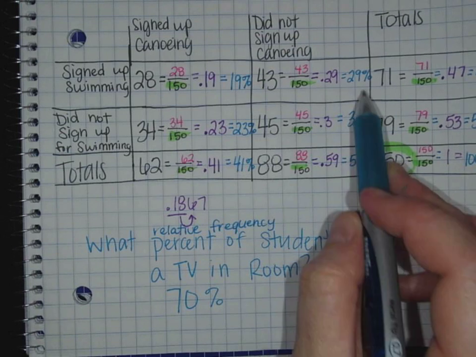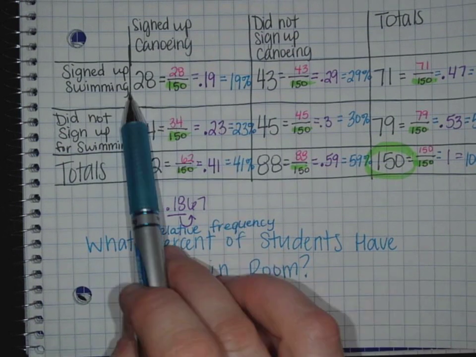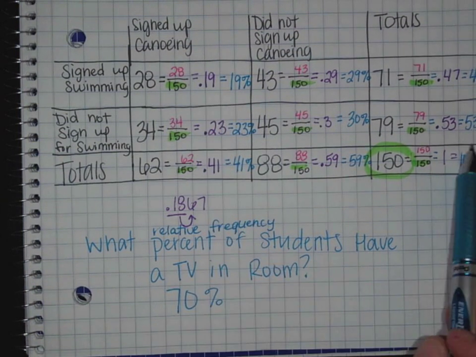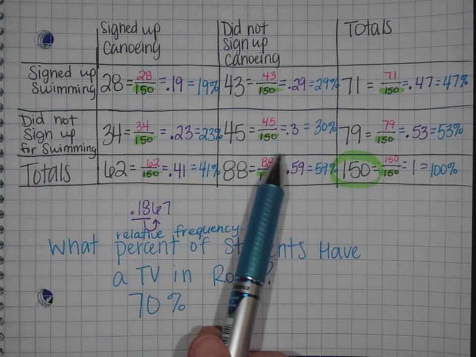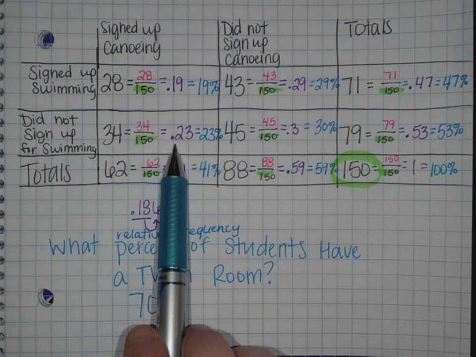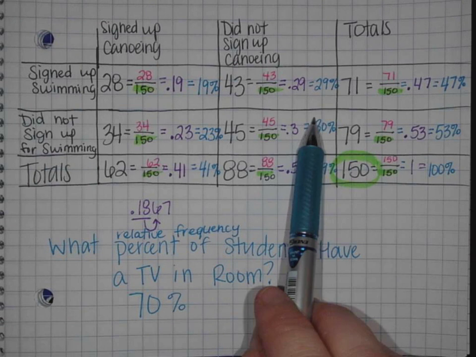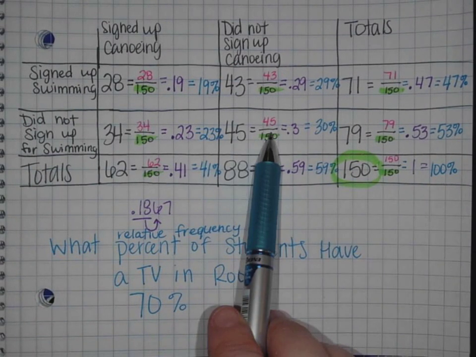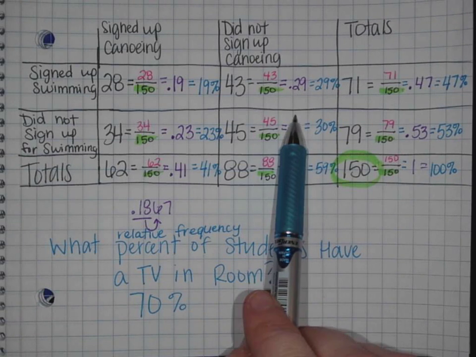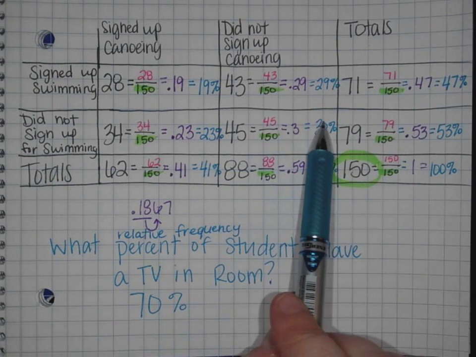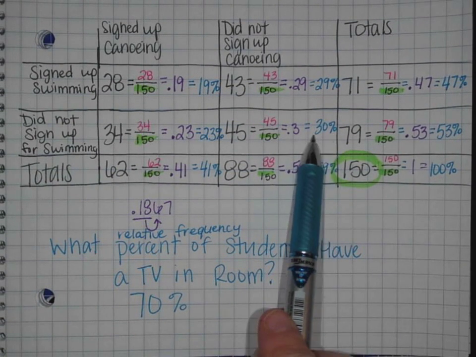Relative frequency is the percent of what this number is in relationship to the total. If you look for the highest percent, it came from did not sign up for swimming and did not sign up for canoeing. These two are pretty close, but the highest out of all of those is did not sign up for either.